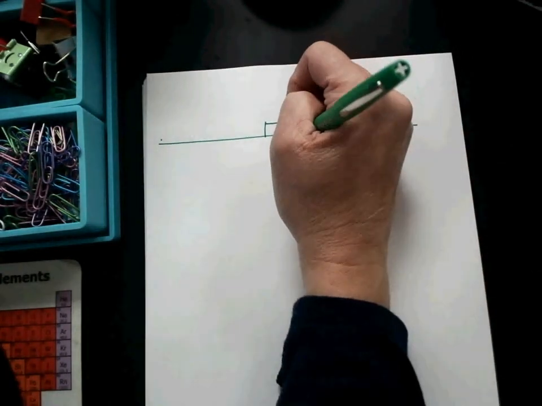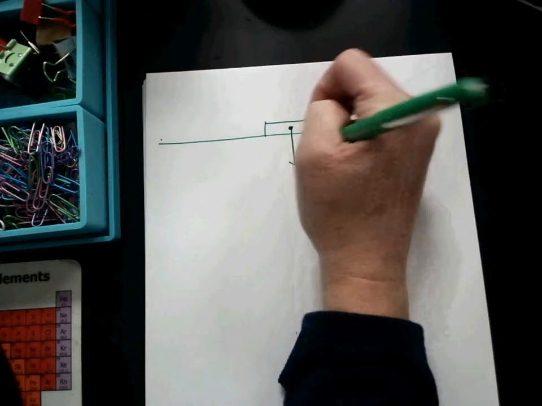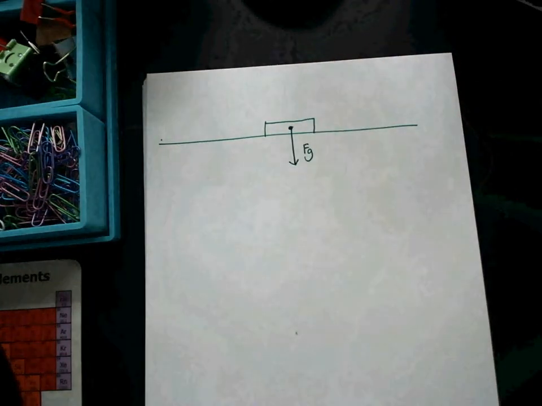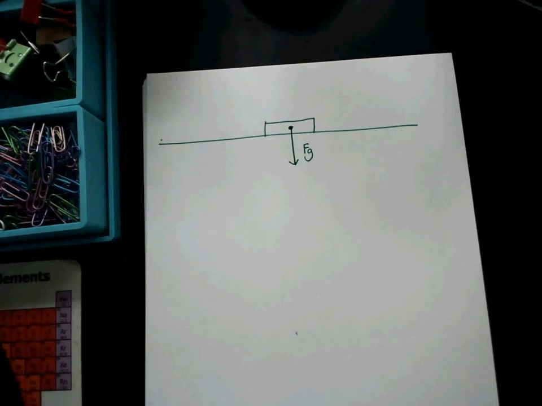Down. So I'm going to show it in the direction it's acting. Is there anything acting on that book besides gravity? Any push or pull? Anything else acting on it? Oh, Amelia. Yeah, now wait a minute, you're absolutely right, thank you.